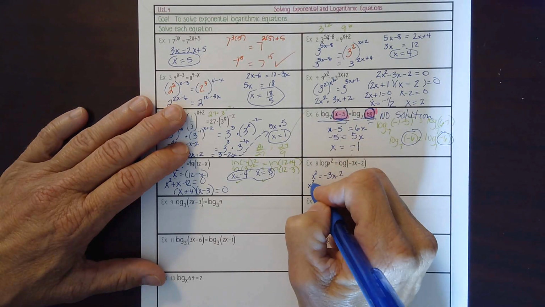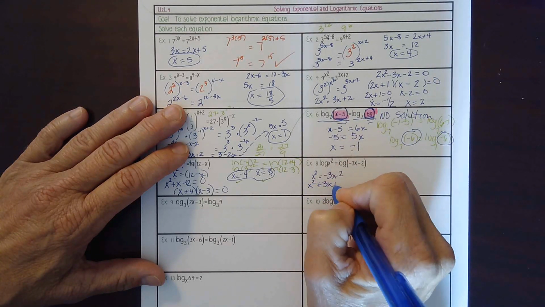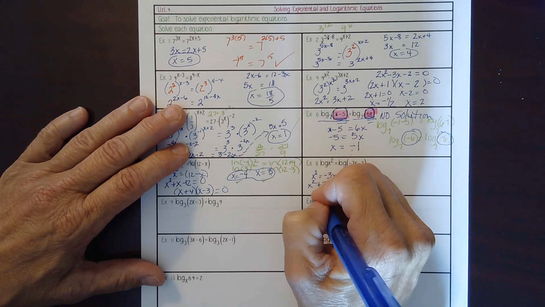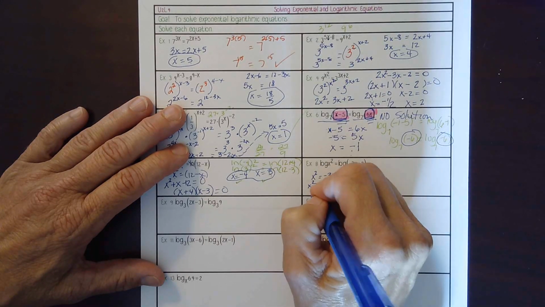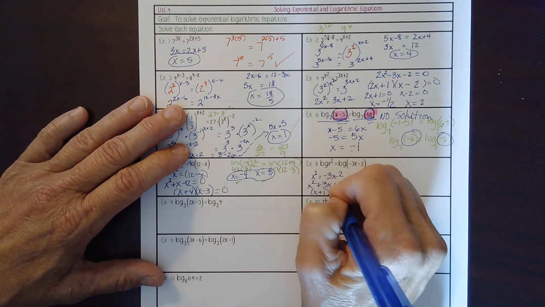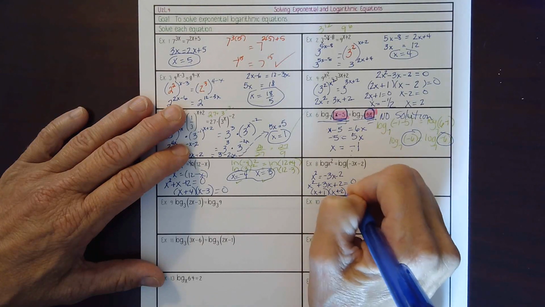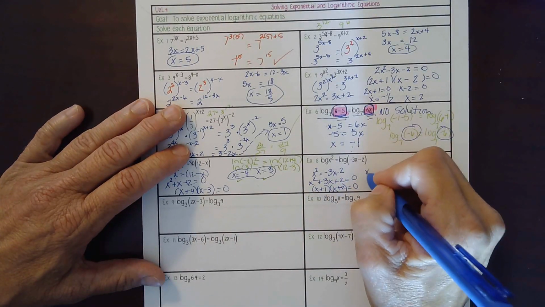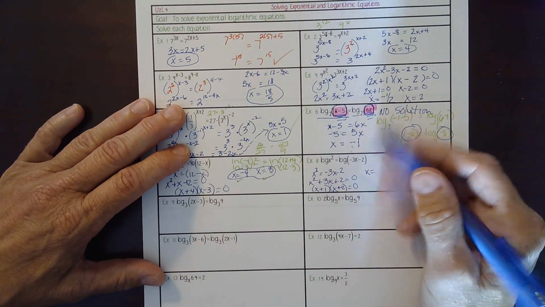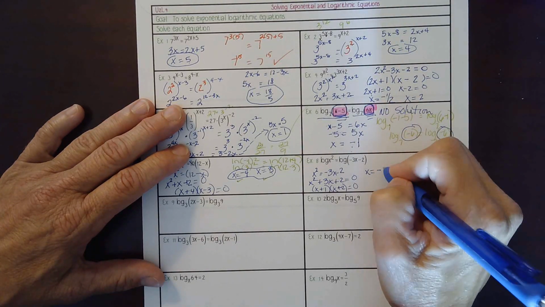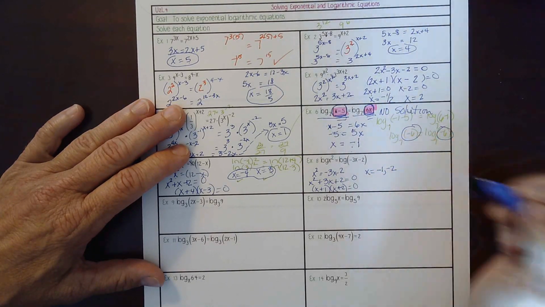That will be x squared plus 3x plus 2 equals 0, and that will factor into x plus 1 times x plus 2 equals 0. So the solutions for the quadratic are x equals negative 1 and x equals negative 2.